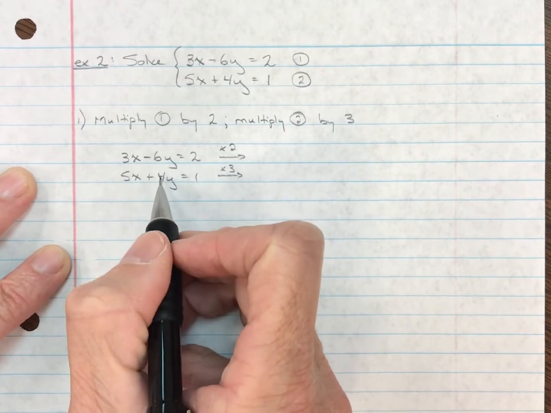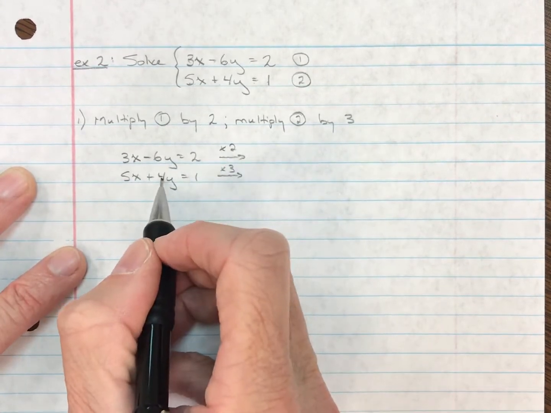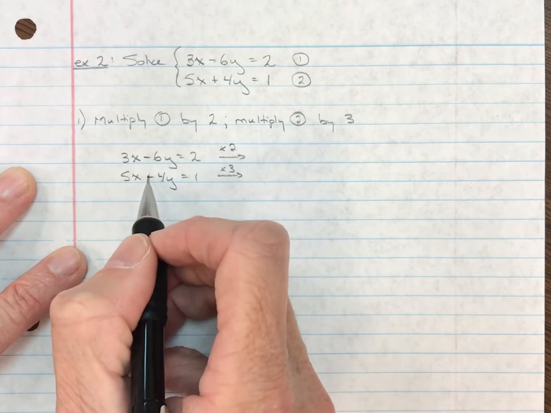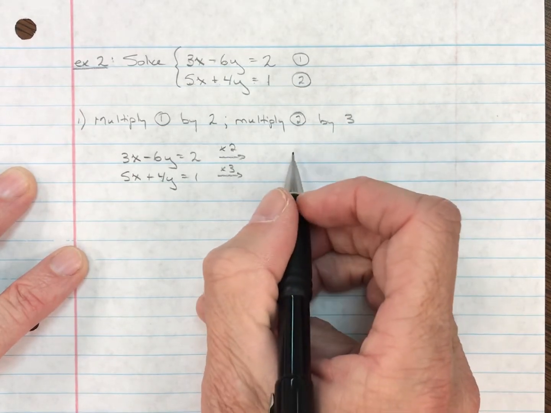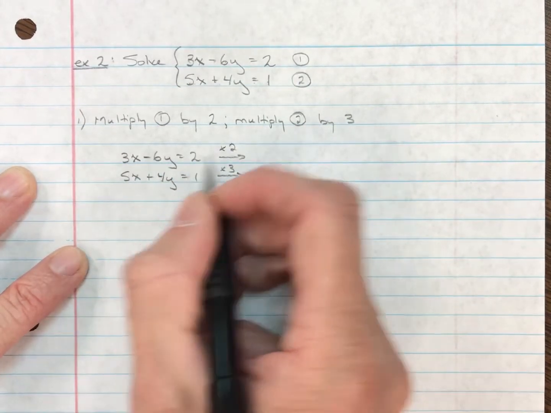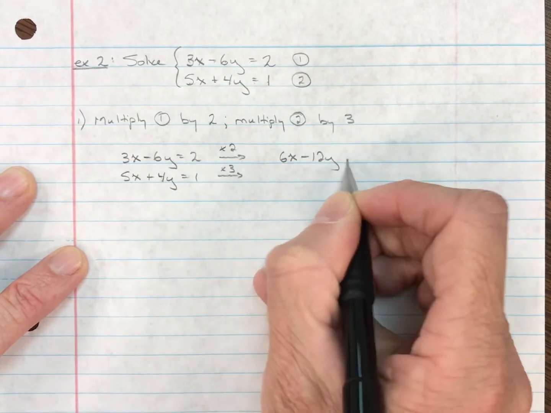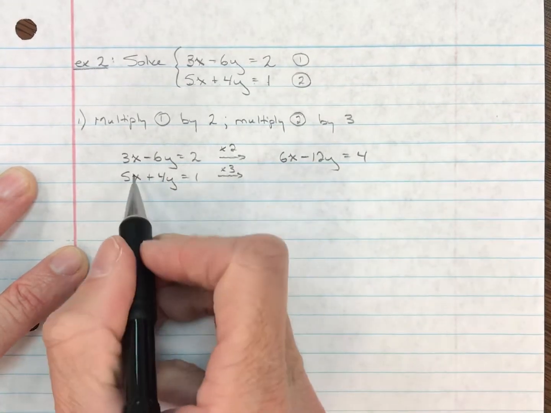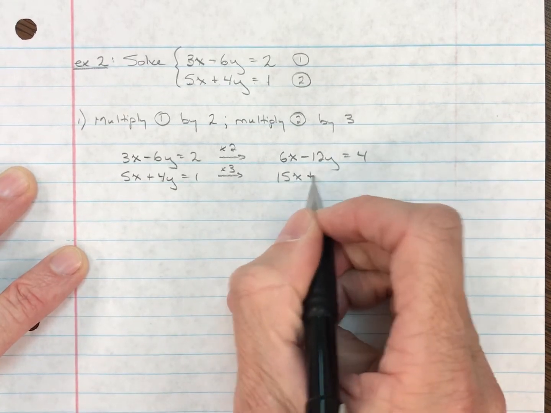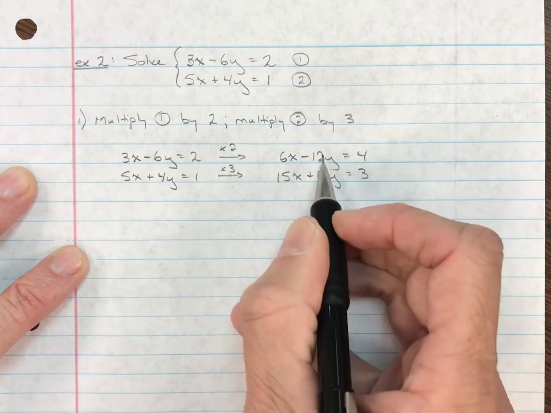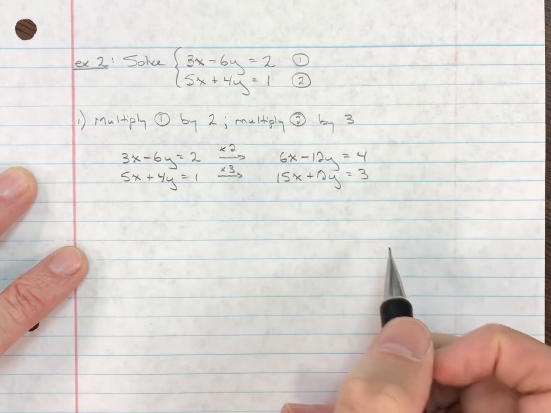The lowest common multiple of 6 and 4 is 12. 6 times 2 is 12. 4 times 3 is 12. They're already opposite signs, and so my y coefficients will be opposites if I do that, and I can then add and get a 0. So multiply the top equation by 2, and I have 6x minus 12y is equal to 4. Multiply the bottom equation by 3, and I have 15x plus 12y is equal to 3. There you have it. I want opposite coefficients for one of the variables, and I have it.